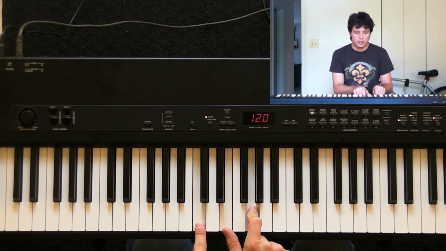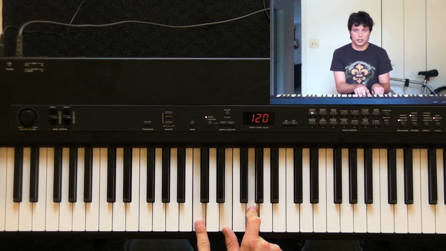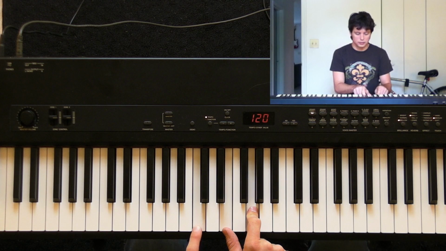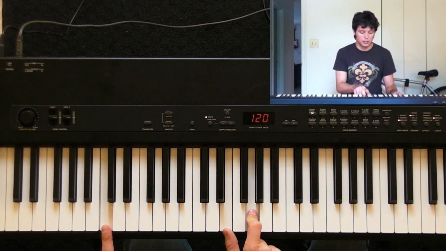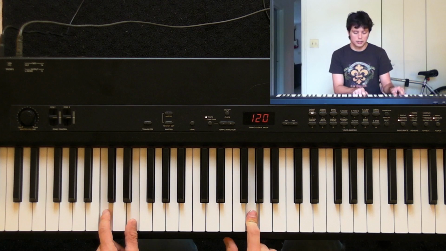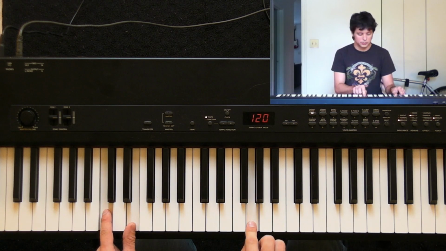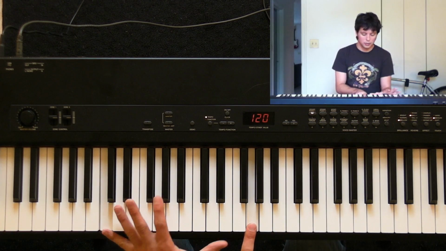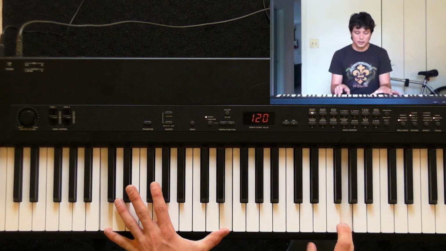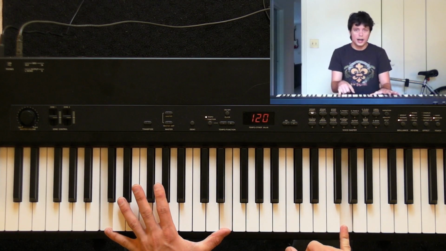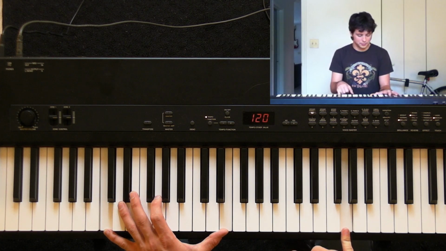You can take a note and you can play it in a different octave, and you won't change the chord itself. I could take C, I can play it down here instead, I still have a C major chord. I could take E, play it down here instead, still C major chord. I could put my C down here, I could put my E right here, I could put the G all the way up here. Now this chord is very wide, but it's still just a C major.